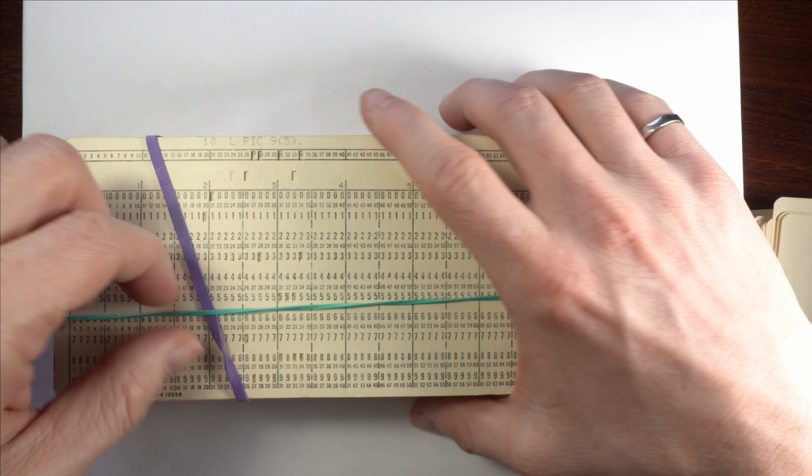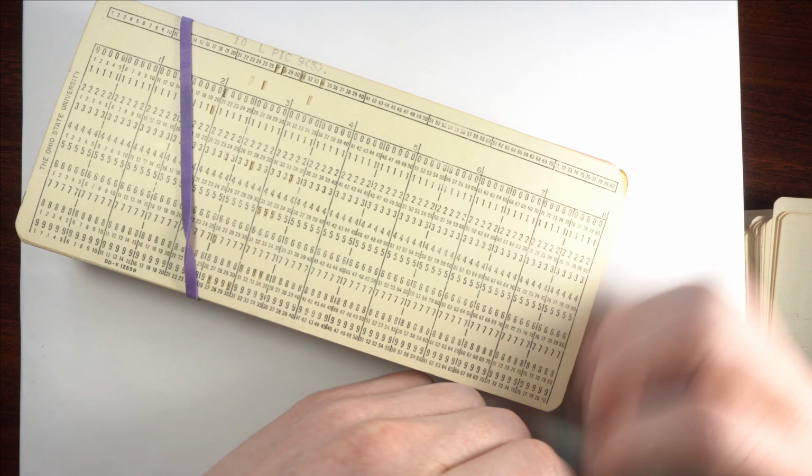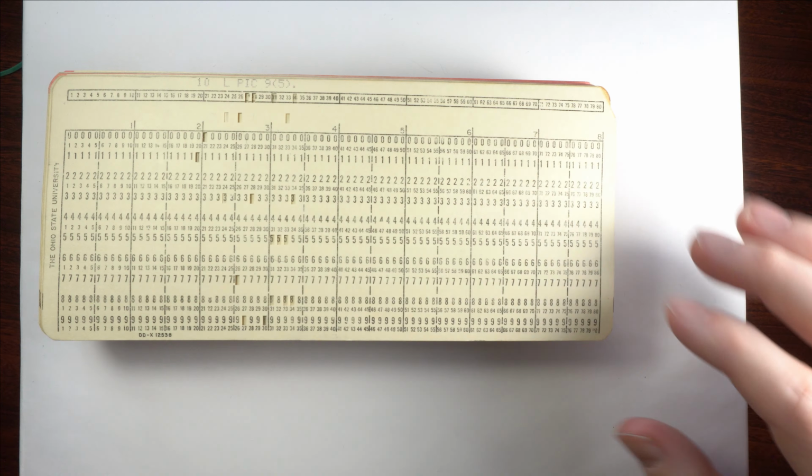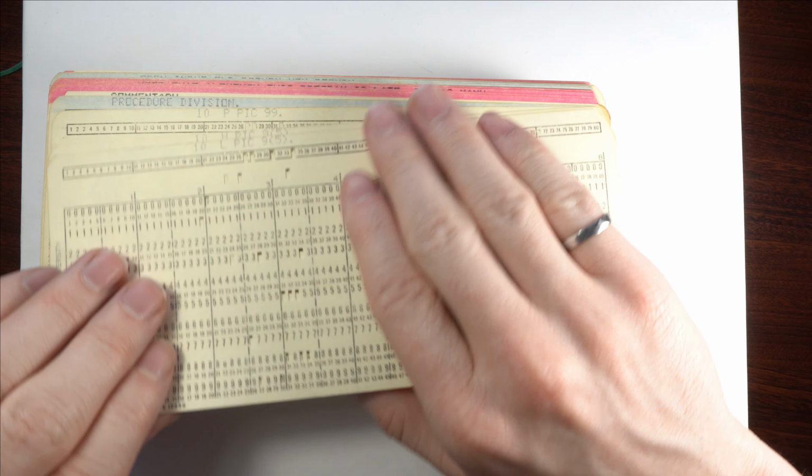Okay, that's it for the first half of the program. Now let's take a look at the second half. So we'll try to go through this one quicker.